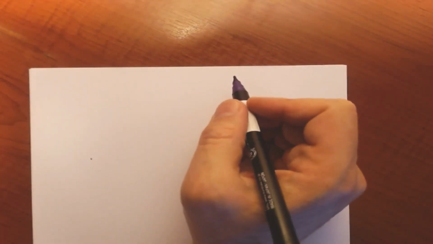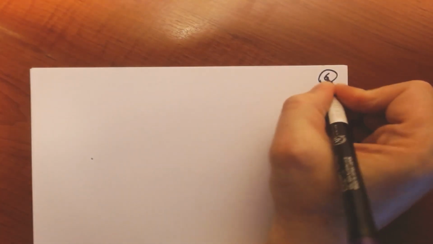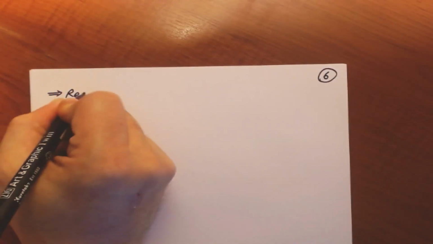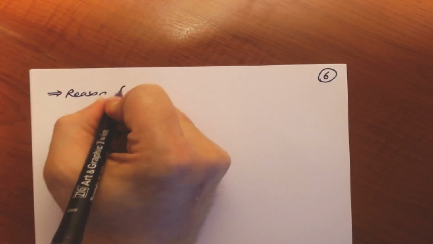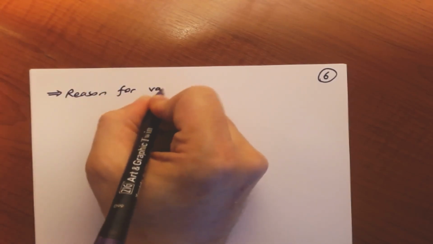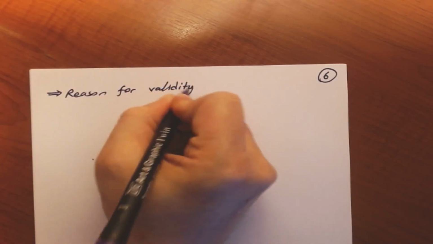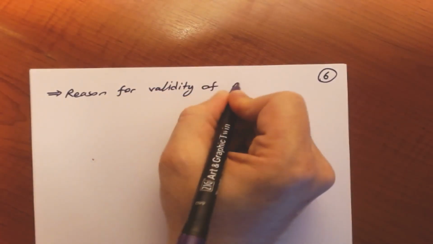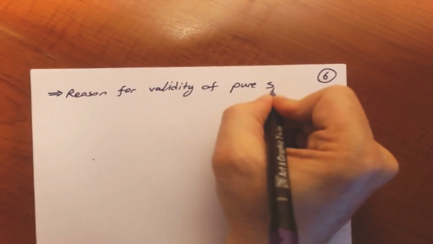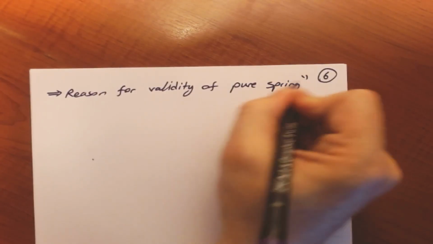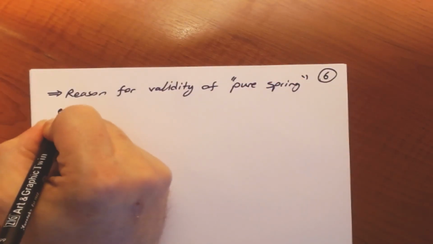So this is, I think, the 6th page of us. Reason for validity of pure spring environment.